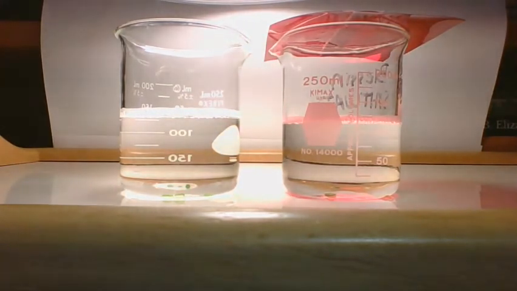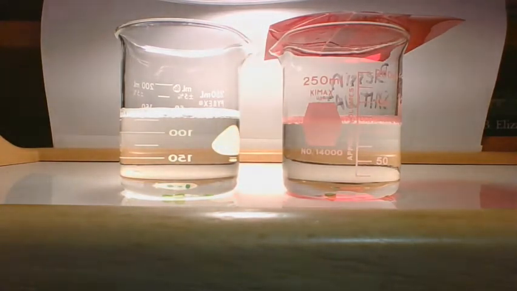We're getting closer to 3 minutes. Three minutes. We are still at 0 and 0.